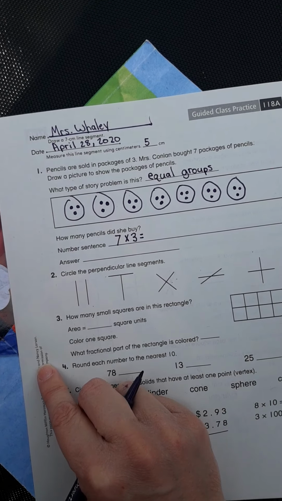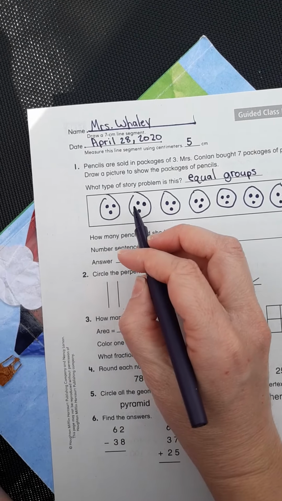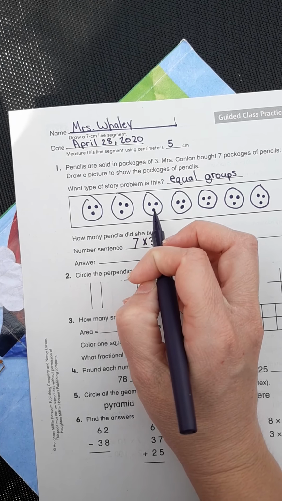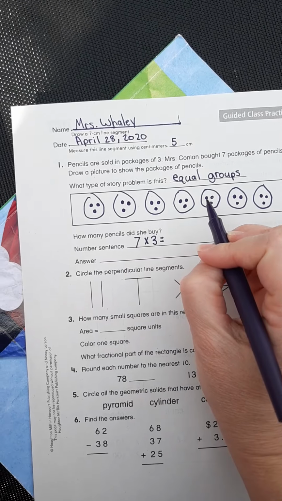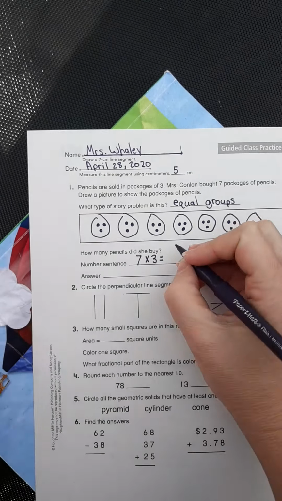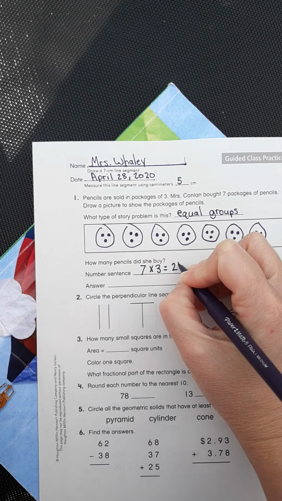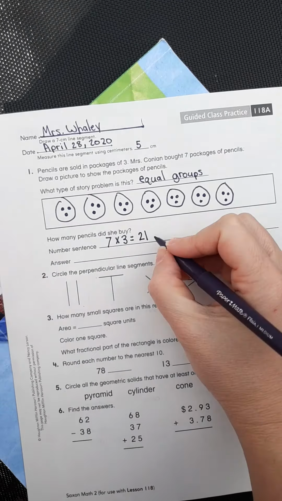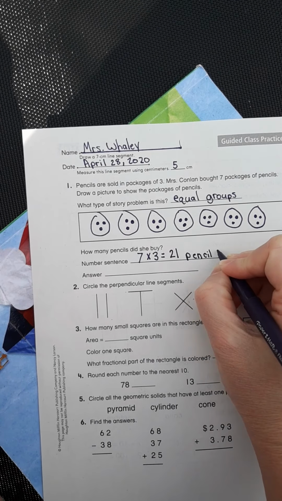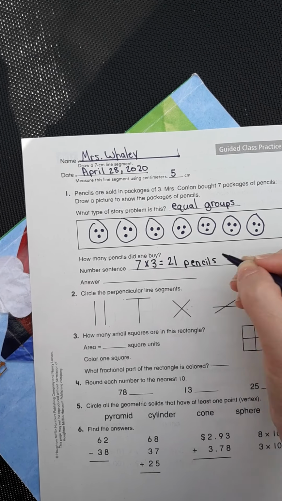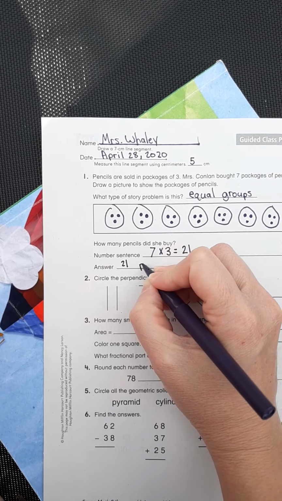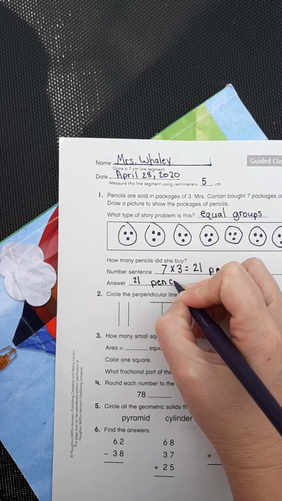Okay, so 3 plus 3 is 6, 7, 8, 9, 10, 11, 12, 13, 14, 15, 16, 17, 18, 19, 20, and 21. 21 pencils. Okay, so the answer is 21 pencils.